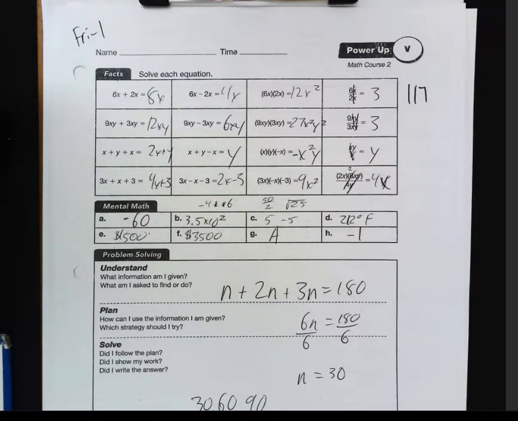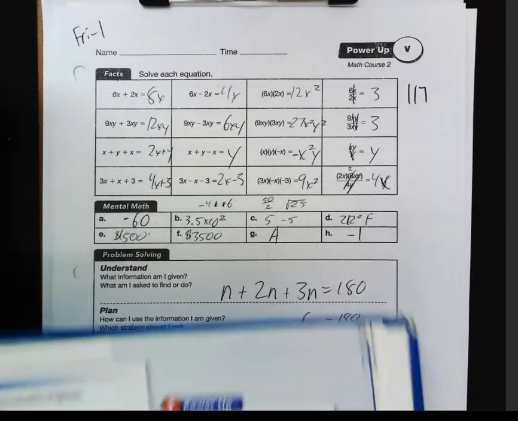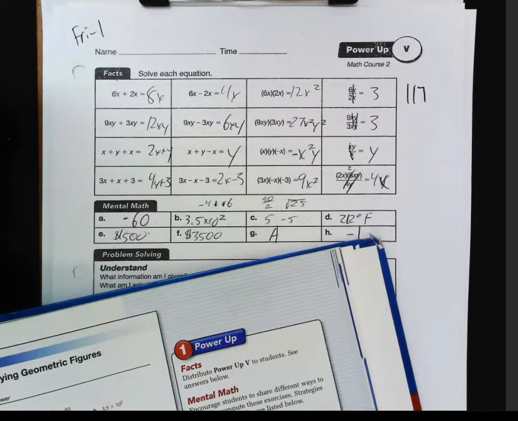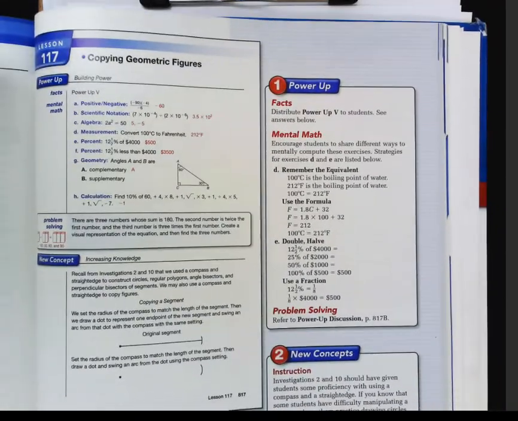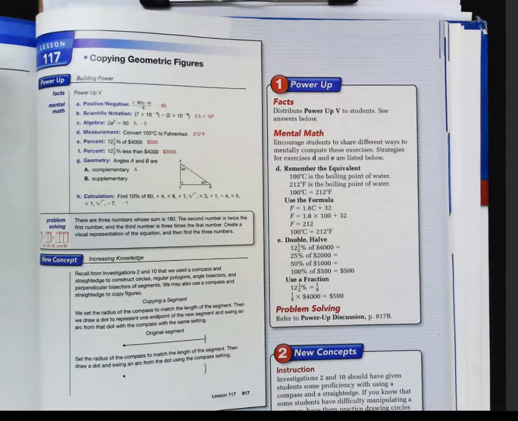Alright guys, today we got lesson 117. It's talking about copying geometric figures. It's what you'll do a little bit more of when you get to the next levels. Obviously in math class, we don't use it barely at all anymore this year, so I'm just going to read through it real fast on how we make duplicates.